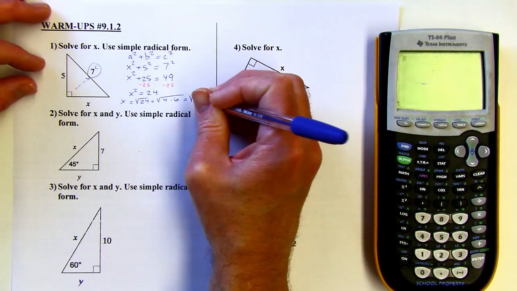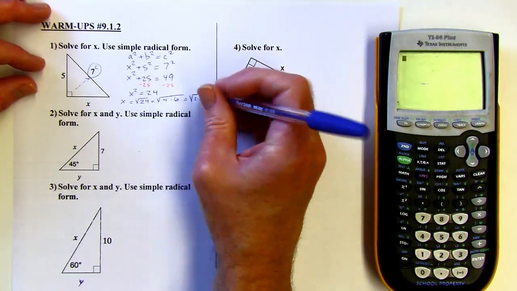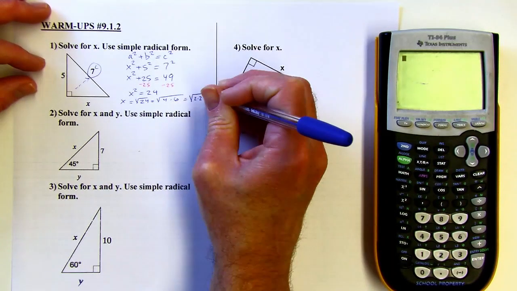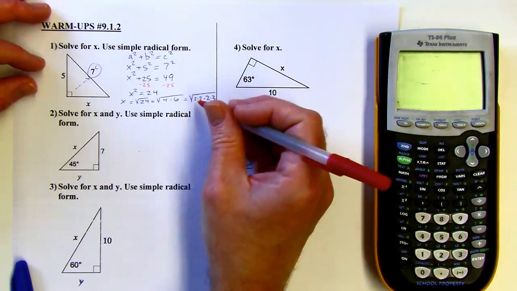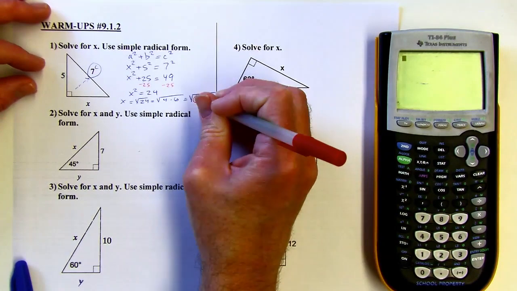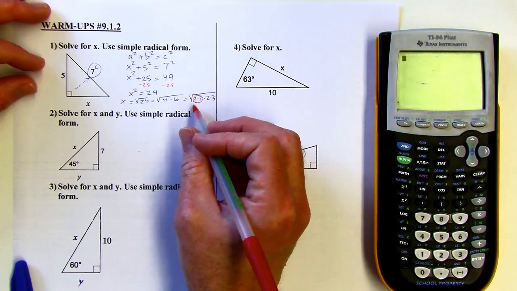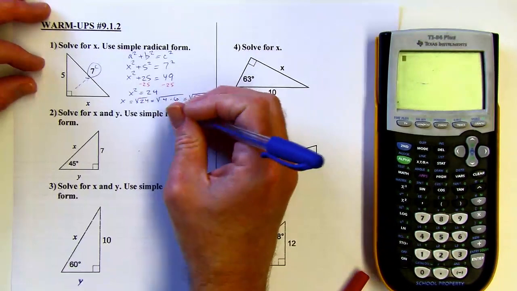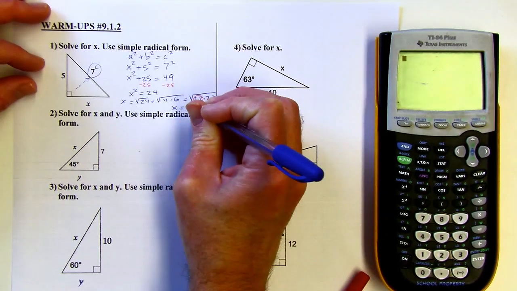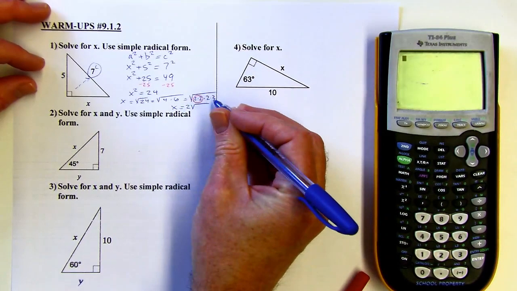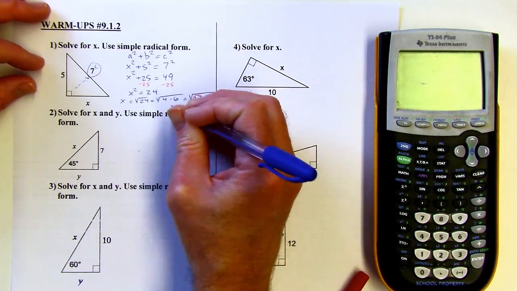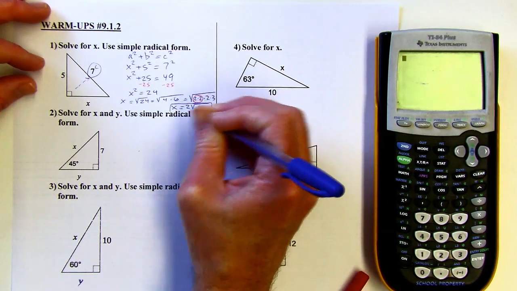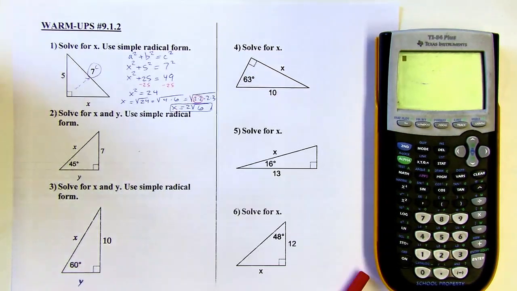So 4 is 2 times 2, and then 6 is 2 times 3. And then I'm looking for twins, okay? And hey, I've got triplets for the 2's. Only looking for twins though, so these twins are going to make a jailbreak. One gets out, one doesn't. So I've got a 2 on the outside, and then the 2 and the 3 don't have a twin, so they're stuck in there. Just multiply them together. So 2 root 6 is simple radical form for that x value.